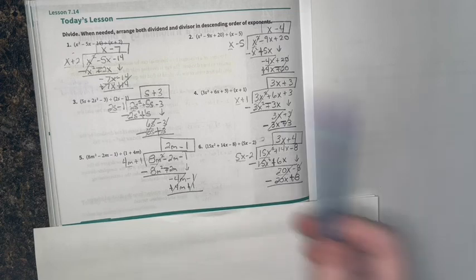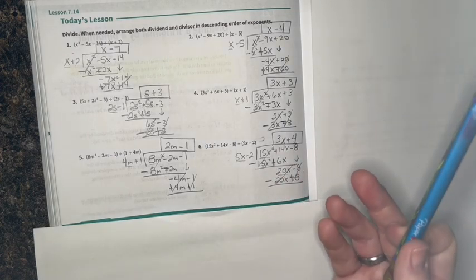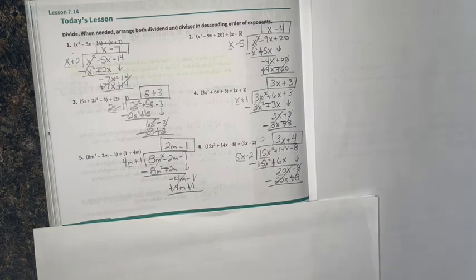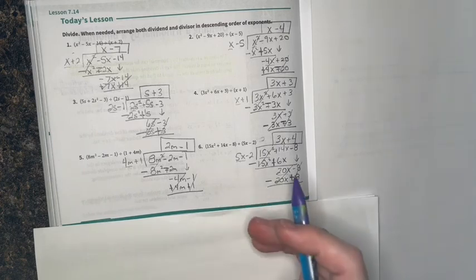Okay, multiply it through, change your signs, add them together, and go on to the next step. All right, long division, it's probably been a while since you've done these, so practice them through. Make sure if you need to go through this video again, you do that. Otherwise, if you have questions on it, please reach out to me.